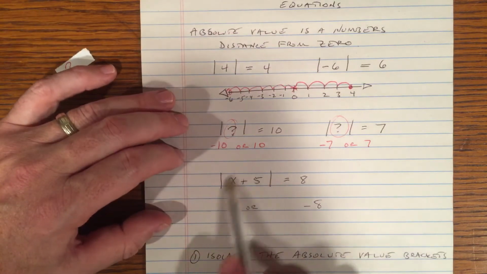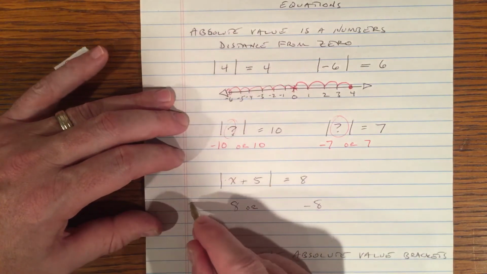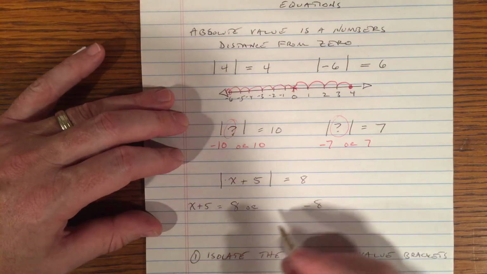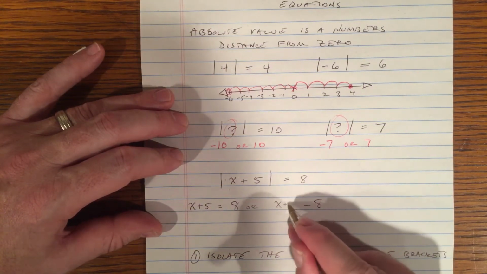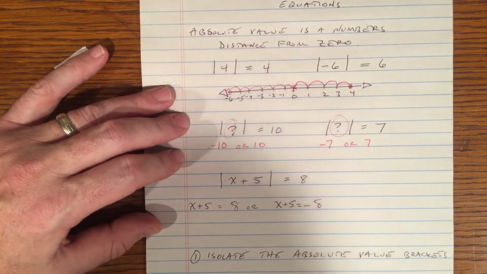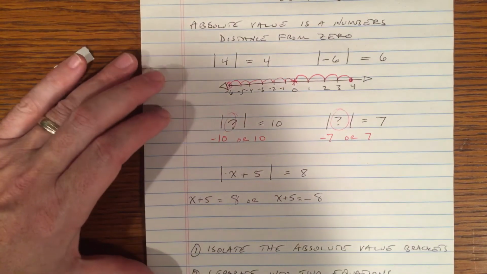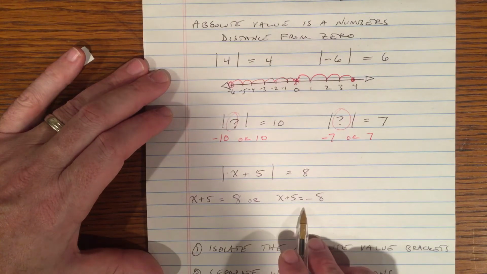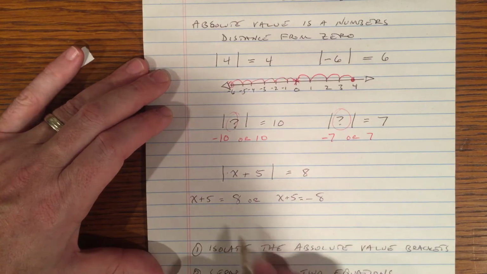So I'm going to pull the question mark away and let's look at what was behind that again. So what could be 8 or -8? Well, this x plus 5 could equal 8, or x plus 5 could equal -8. We have two possibilities for these absolute value equations. So to find what x is, we solve both equations.